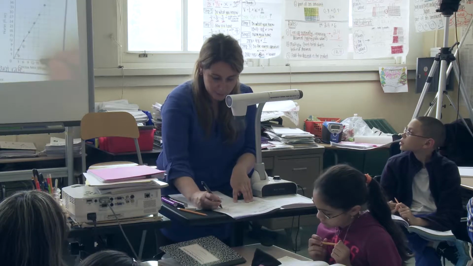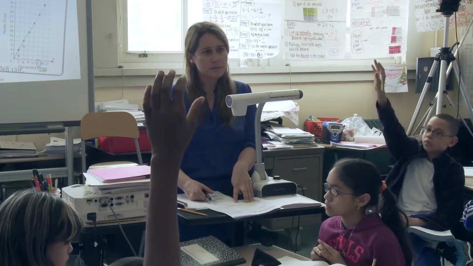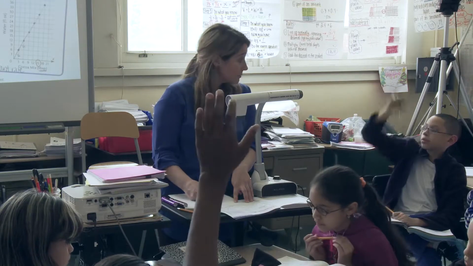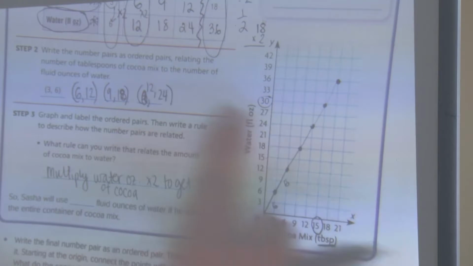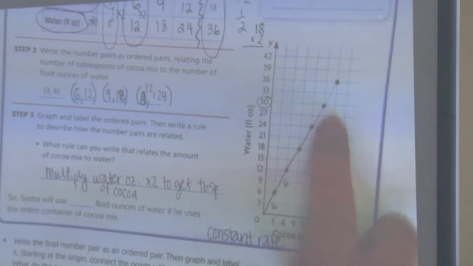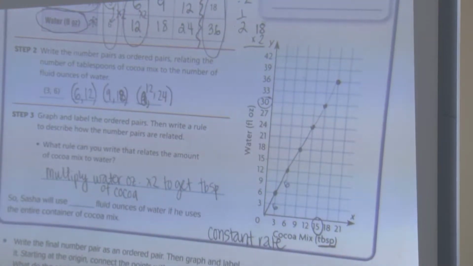Let's see if that works. 15 tablespoons, make a prediction. How many fluid ounces? And why does that make sense? Because the number of water, like we said, is twice as much as the tablespoons. We could have known that, and our graph affirms that as well.